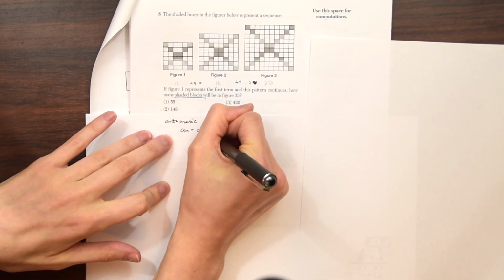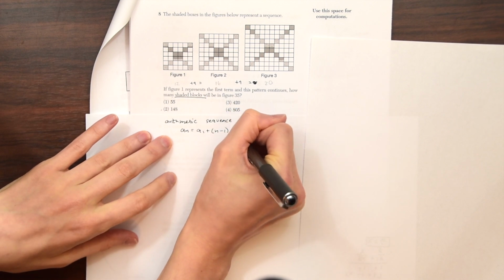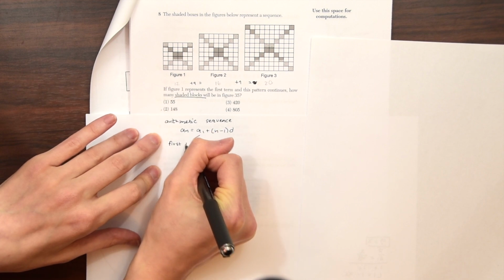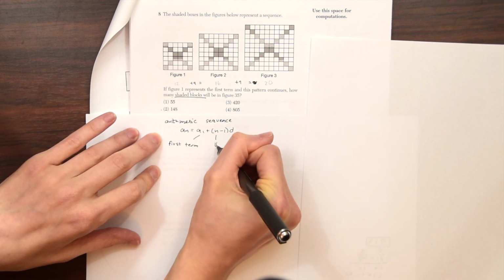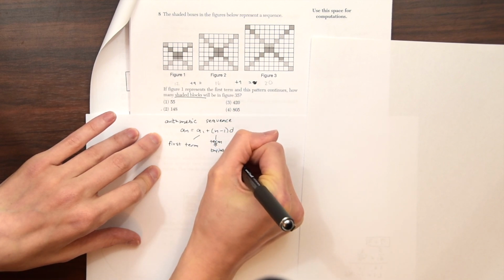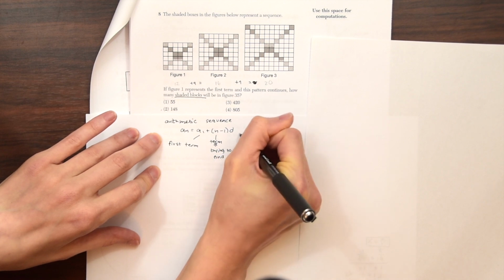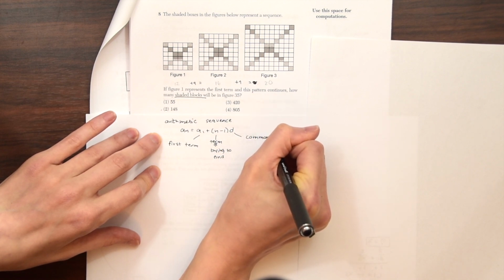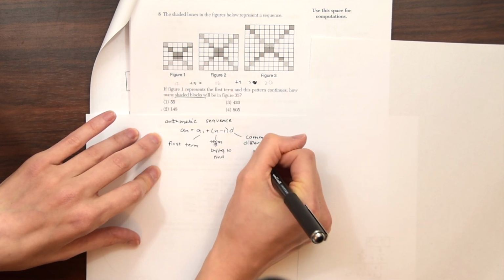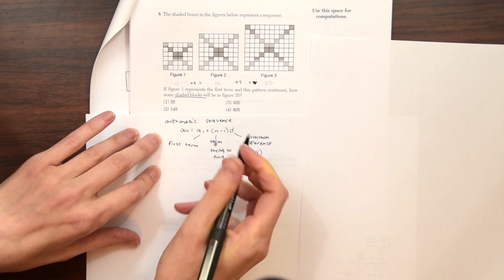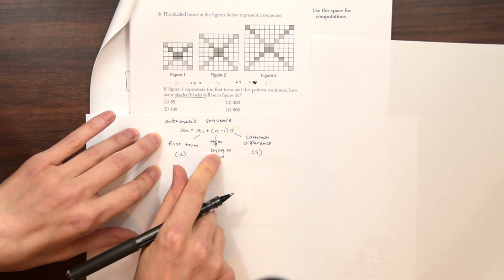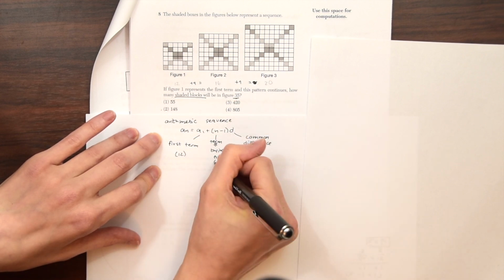It's a sub n equals a sub 1 plus n minus 1 times d, where a sub 1 is the first term, n is the term number you're trying to find, and d is the common difference. That's just the number you're adding or subtracting throughout the sequence. In this case, this is 4. The first term of our sequence is 12. And they want to know the 35th term, so 35.